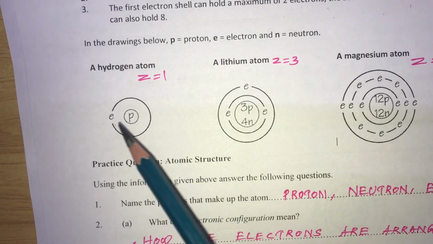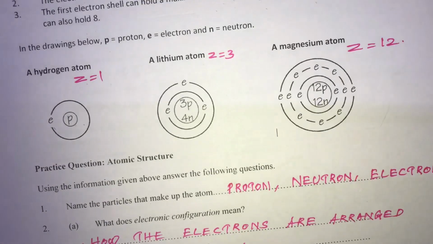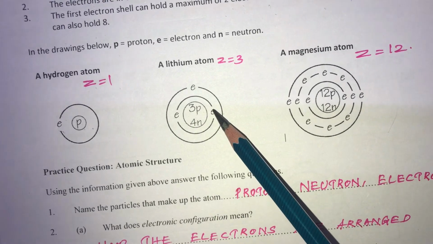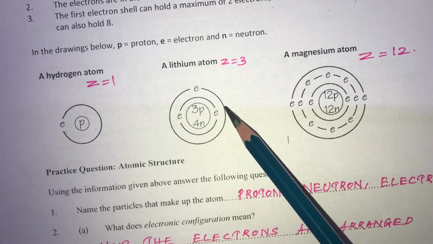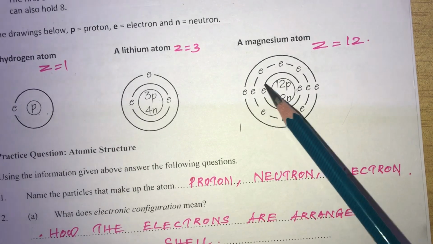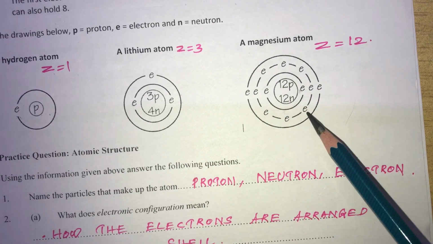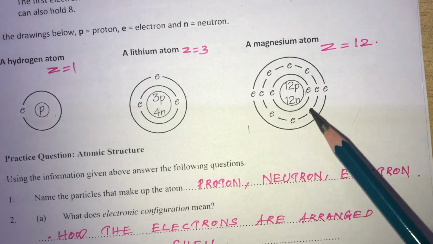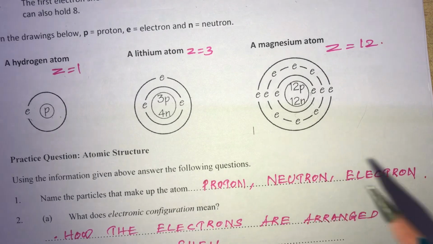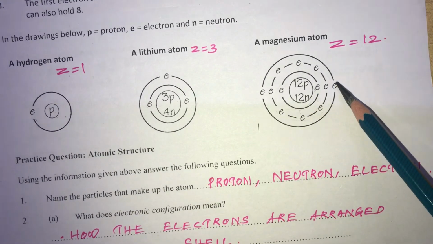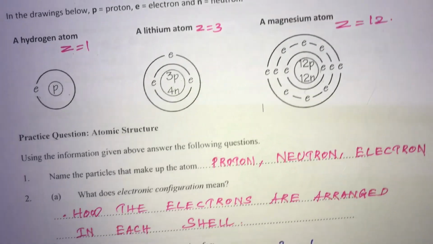Hydrogen atom has 1 electron and 1 proton. Lithium atom has 3 protons and 3 electrons. So first shell 2, the only one remaining goes in the second shell. Magnesium atom: first shell 2, second shell 8, and the remaining is only 2. So the last shell has 2 electrons, the valence electrons.